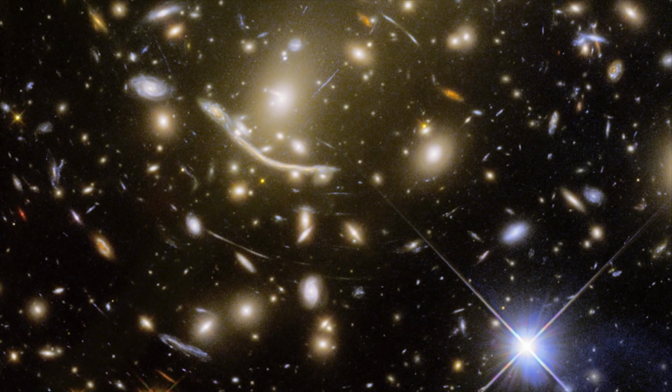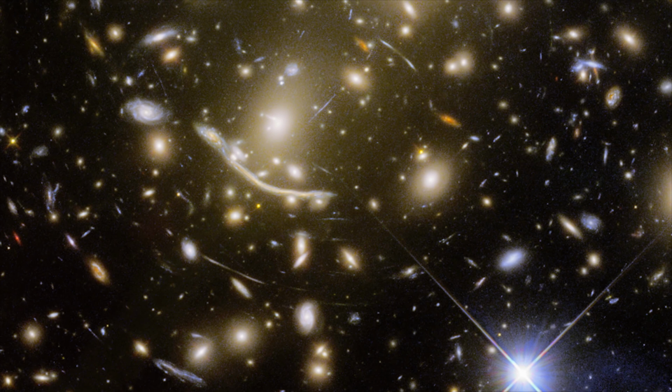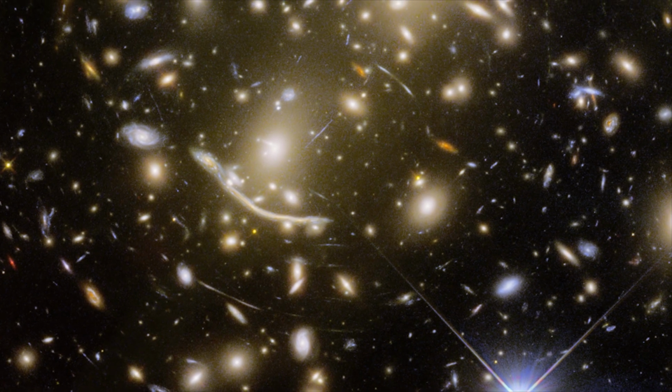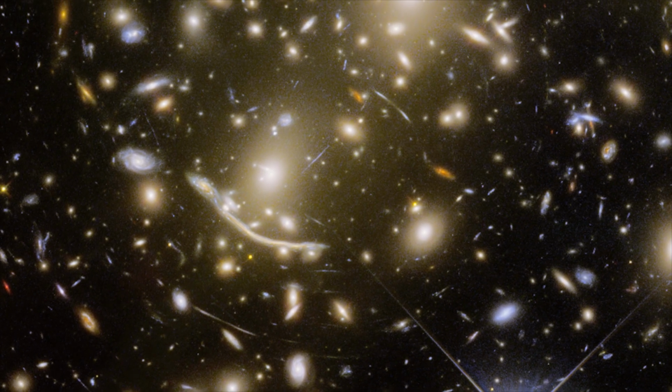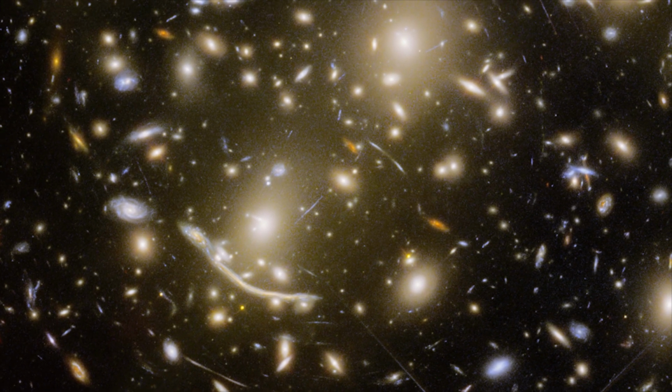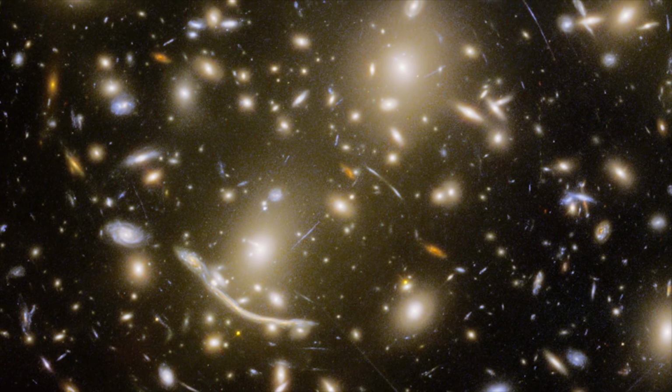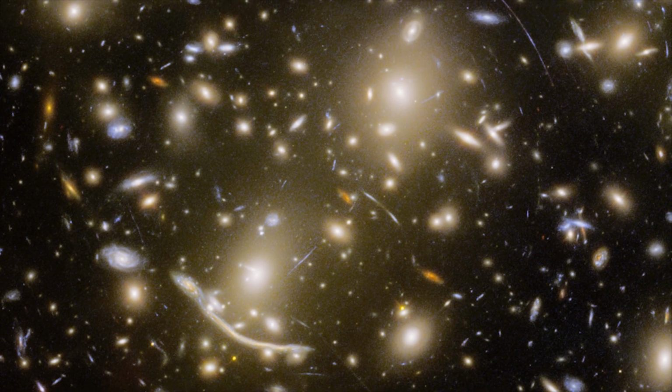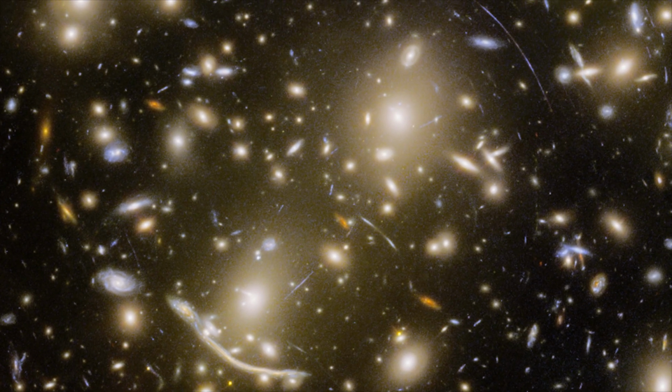Hubble makes use of this magnification effect to study objects that ought to be beyond the sensitivity of its 2.4-meter diameter primary mirror, showing us the most distant galaxies humanity has ever encountered.